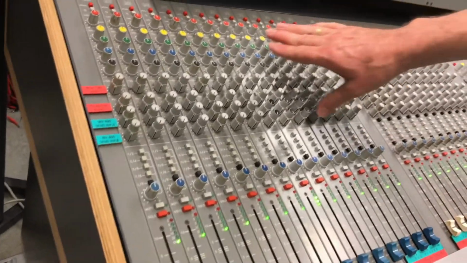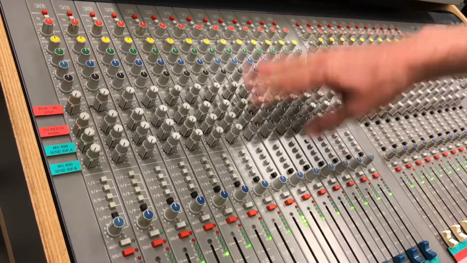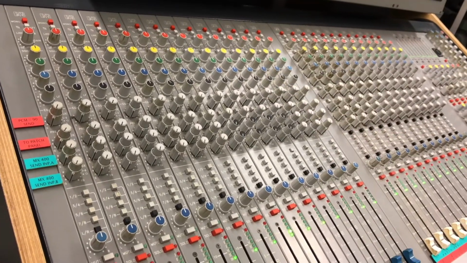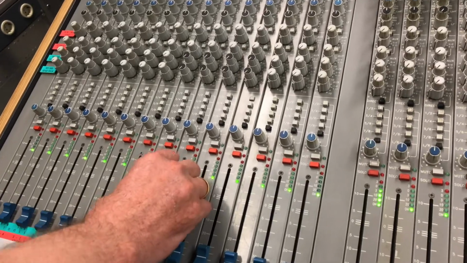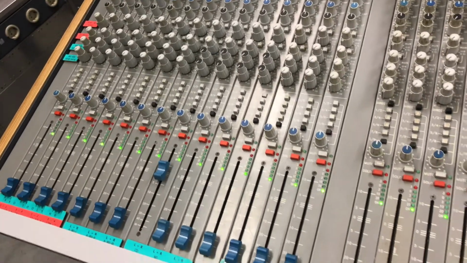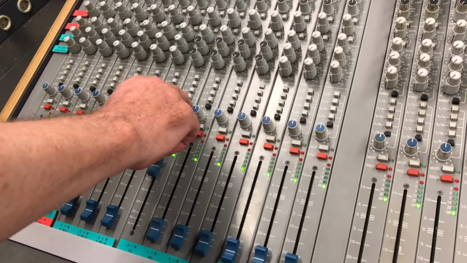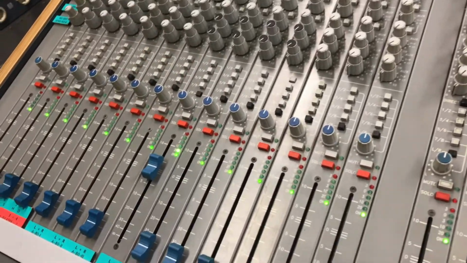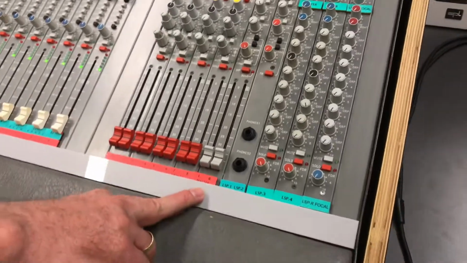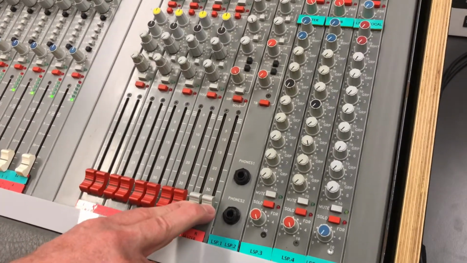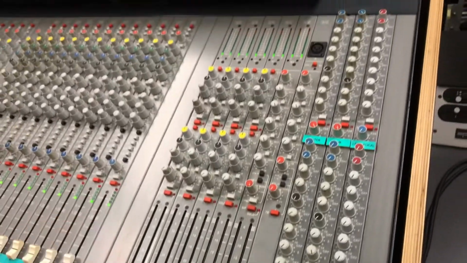Now, before I'm going to discuss the auxiliaries, I'm going to make some sound. So I'm going to open the fader of the CD player, and I'm going to press left and right. Now I'm sending the sound to the left and the right master fader, and the left and the right master fader always go to the left and the right front speaker.